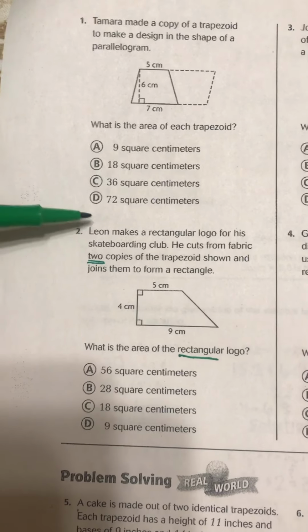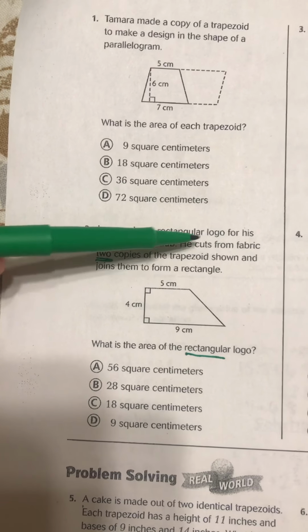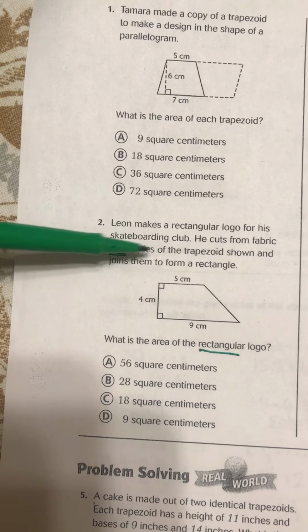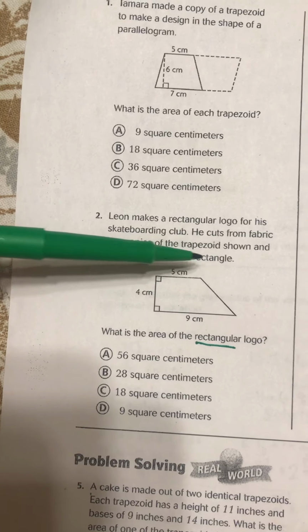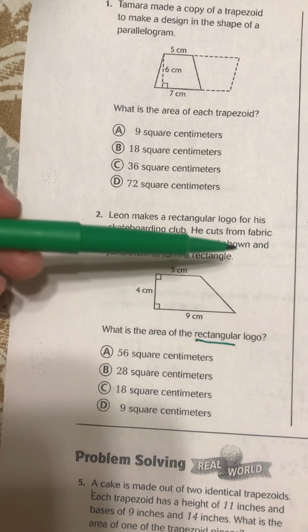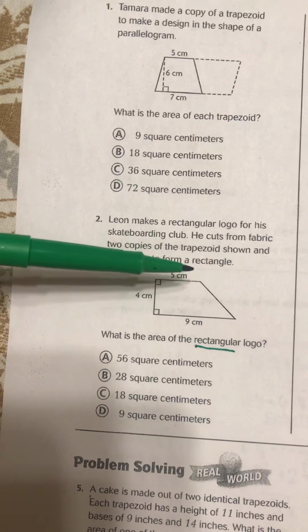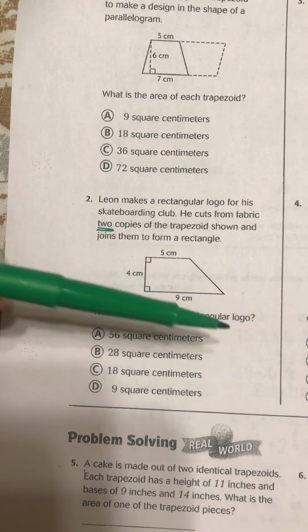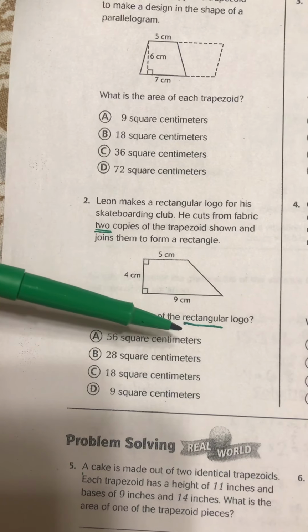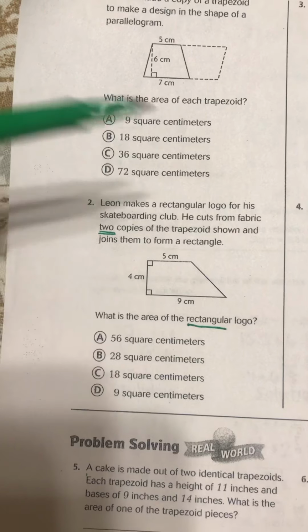So let's read this together. Leon makes a rectangular logo for his skateboarding club. He cuts from fabric 2 copies of the trapezoid shown and joins them to form a rectangle. So notice he is not forming a trapezoid, but he is going to put these together and form a rectangle. So that's going to be a little different. Okay, what is the area of the rectangular logo? So not what's the area of the trapezoid, but the rectangular. So that is going to be different.